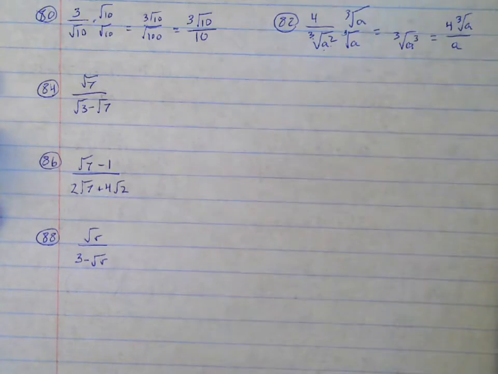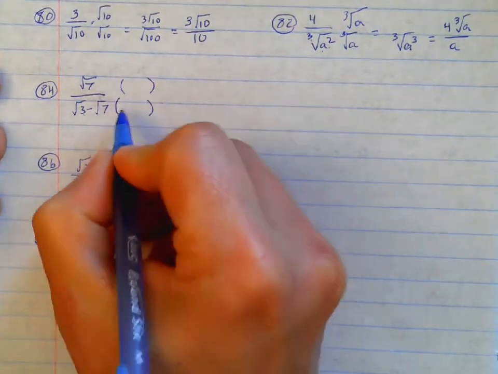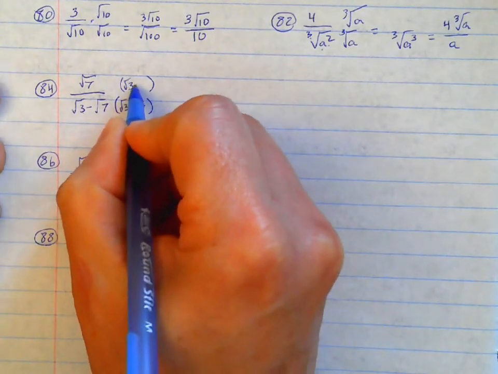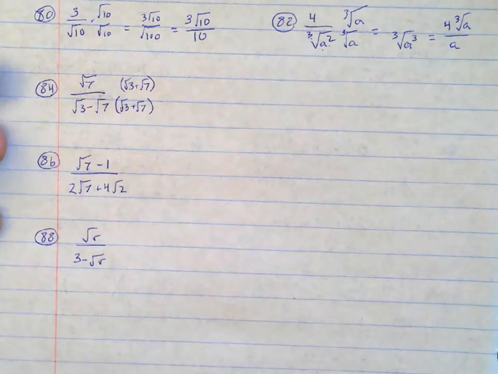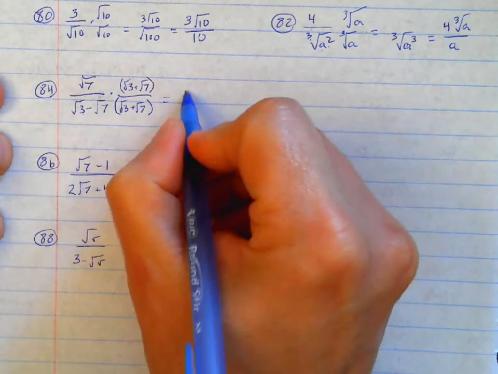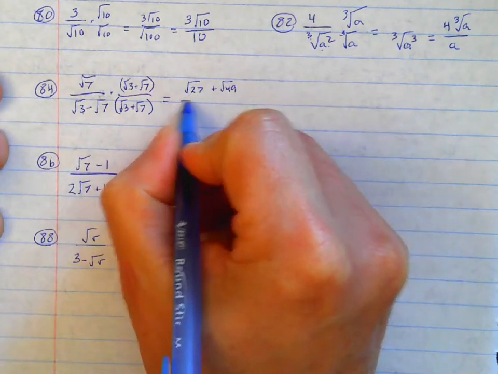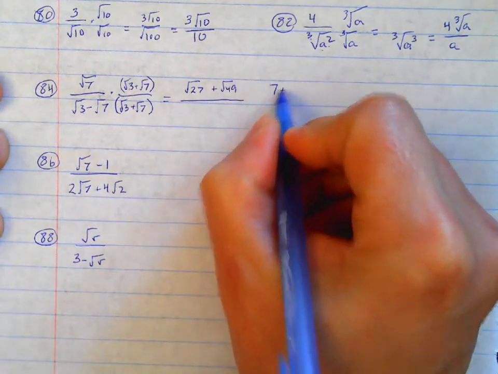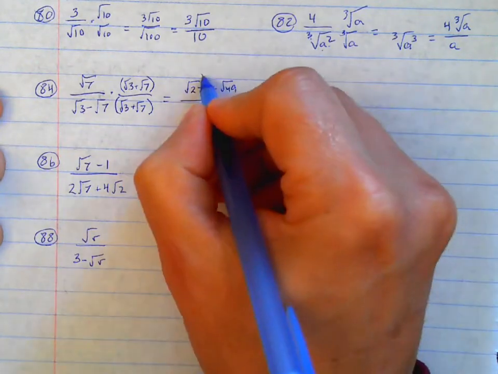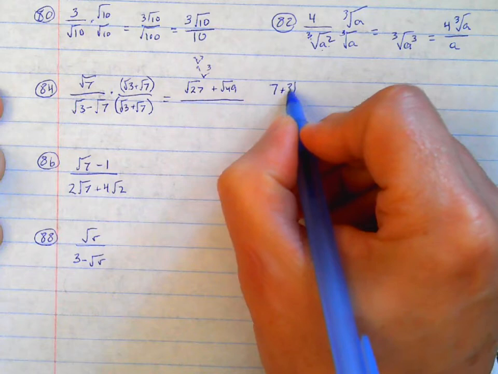For the last 3, we have a binomial on the bottom, so we have to multiply by the conjugate. So square root of 3 plus the square root of 7. Okay, so when I multiply here on the top, I get the square root of 21 plus the square root of 49, which is 7. Let's do that one first. Usually put the number first. And the square root of 27, let's break that up. It would be 9 and 3 and 3 and 3. So it would be 3 square root of 3.